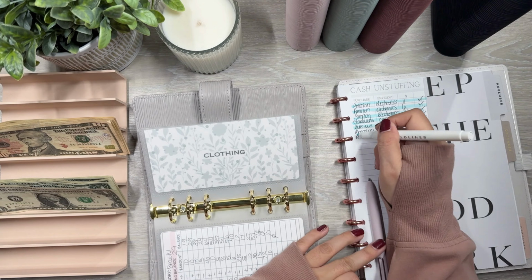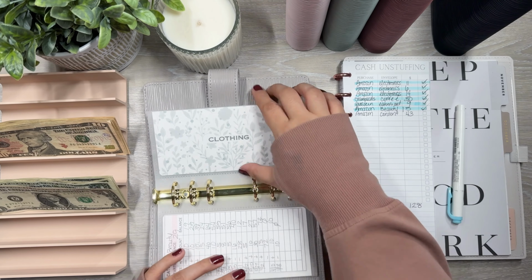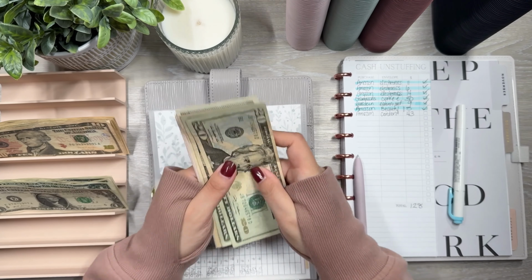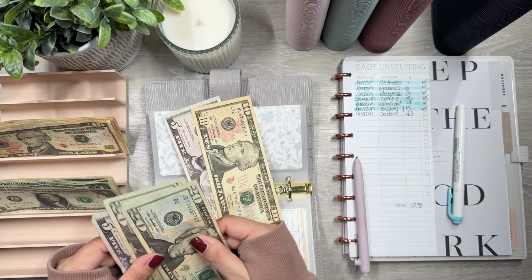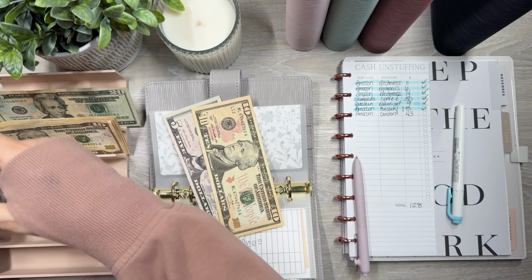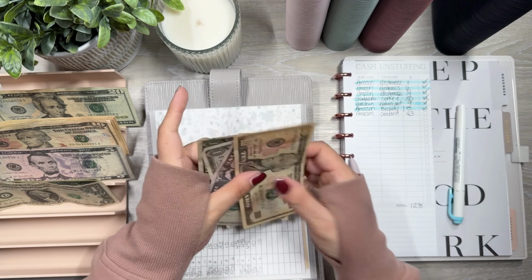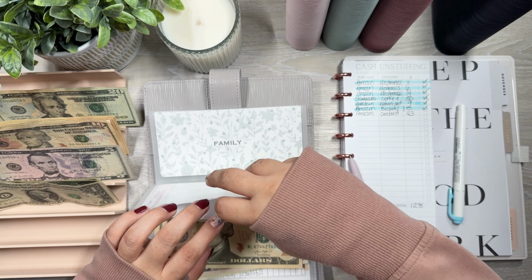I'm just going to highlight that. That one's done. All right, and then last is content. I did buy something for filming, so I took it out of content, and that is $43. So I have 45. Okay, so I do have some 20s, so that's good. So I can give myself $2 back, and I'm left with 10, 15, 16, 17 in content.